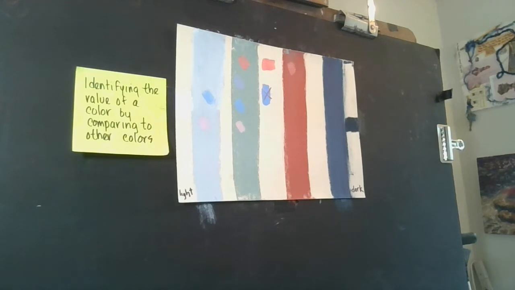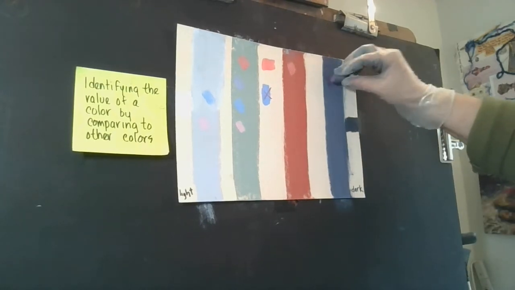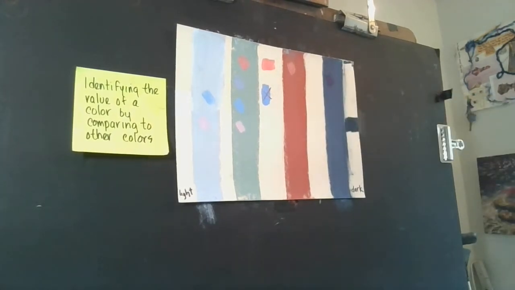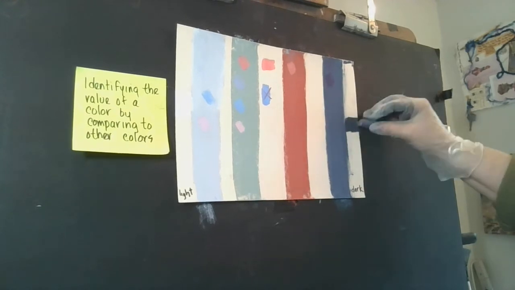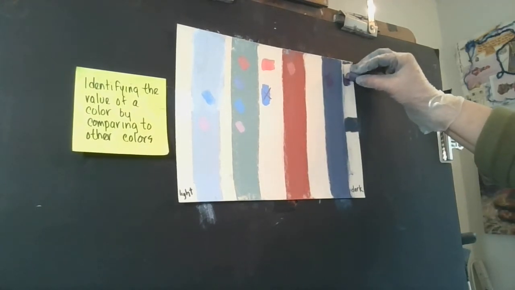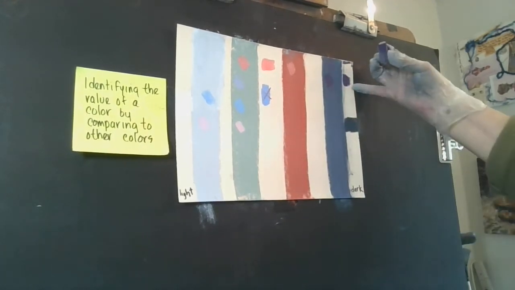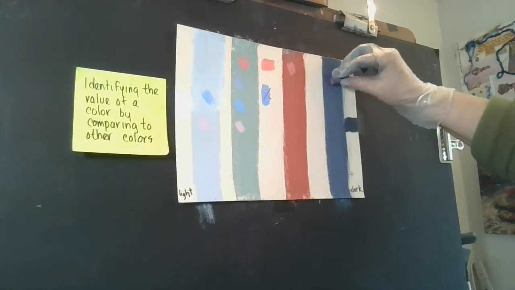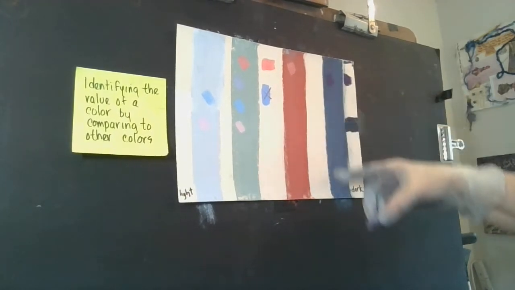Okay. Let's try a darker color. Here's a nice violet. Put the violet here. Squint my eyes. Hardly see him. He's not as dark as this. Slightly darker than that.